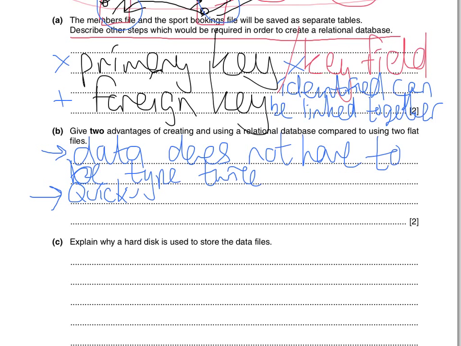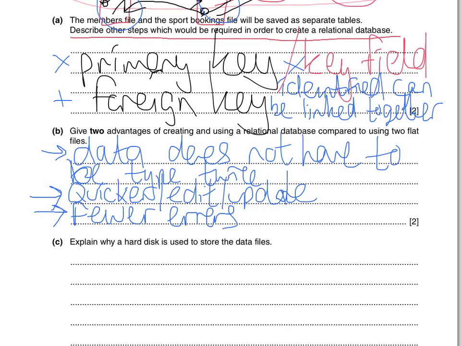So it's going to be quicker to use, it's going to be quicker to edit, it's going to be quicker to update, a member. So if that member comes in, you can just get their surname, and voila, you can quickly search with their surname and have that up and ready to edit. It should also allow fewer errors to occur, because there's less likelihood of data being duplicated, so there's going to be less errors.